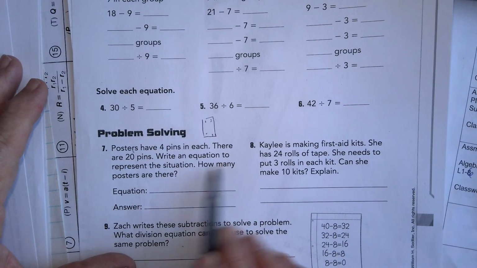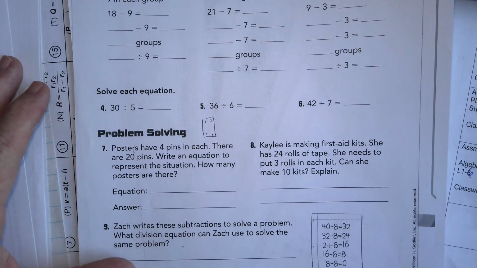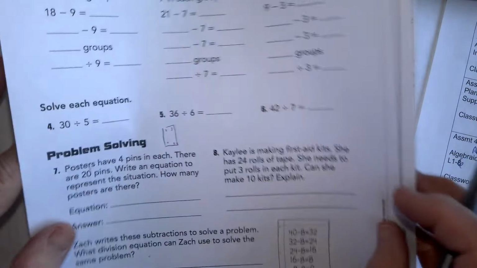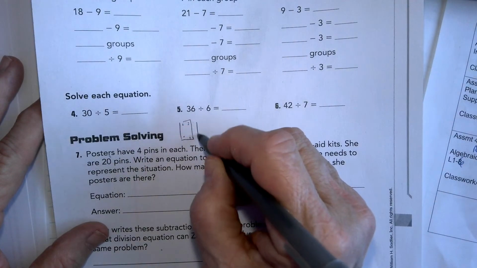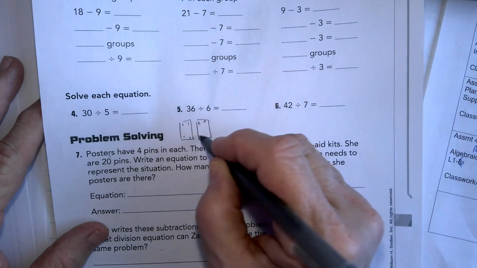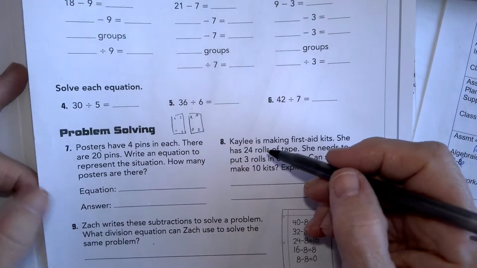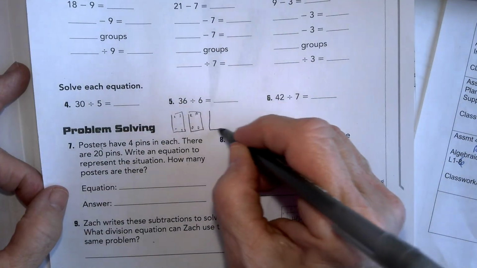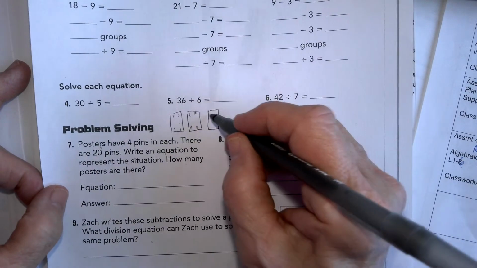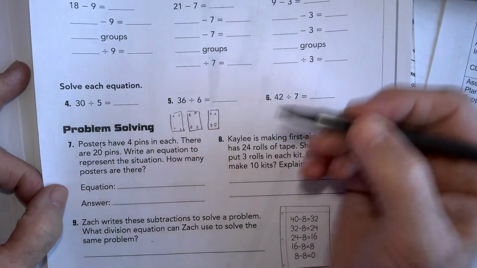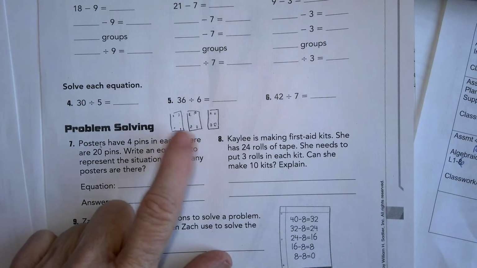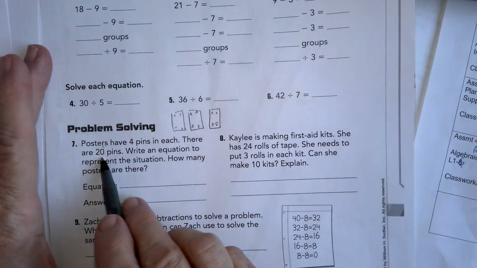Write an equation to represent the situation. Sometimes you might need to draw a picture, and I'll draw it for you, but you don't have to draw it. So that's one poster. And here's 4 pins in that one. How many pins is that altogether? 8. 4 and 4 is 8. We're not at 20 yet. Then another poster, we put it up with 4 pins. So how many pins is that now altogether? Careful. 4, 8, 12. Okay, so we're not there yet.